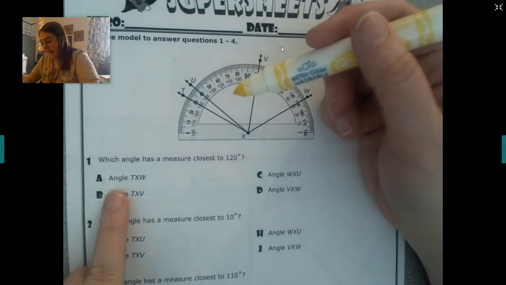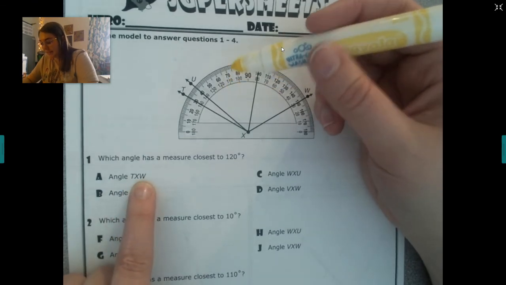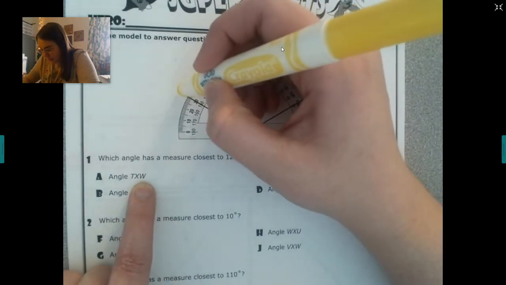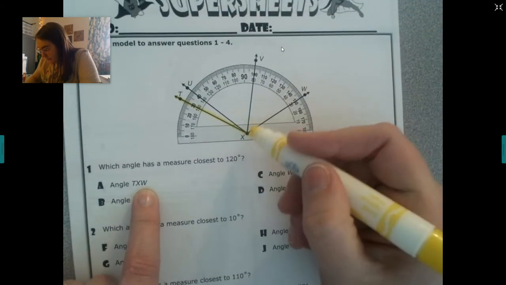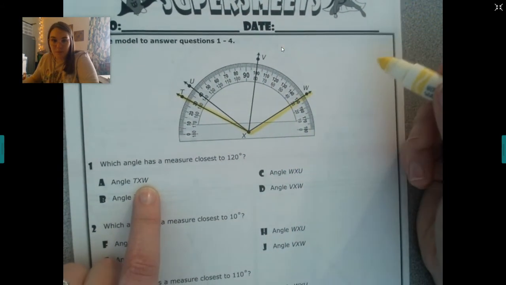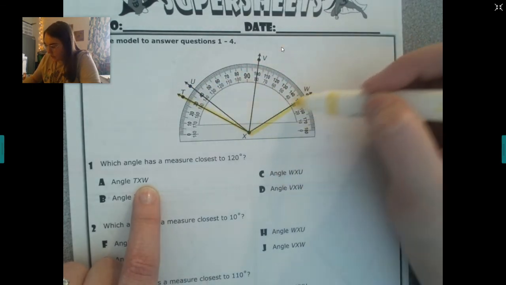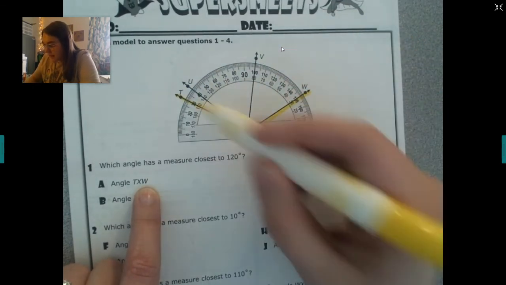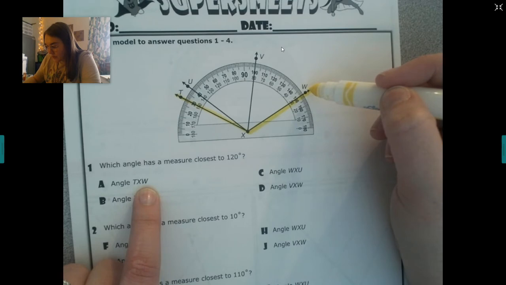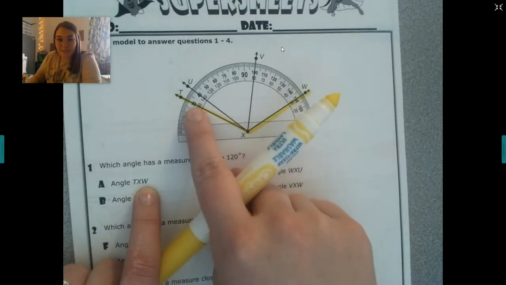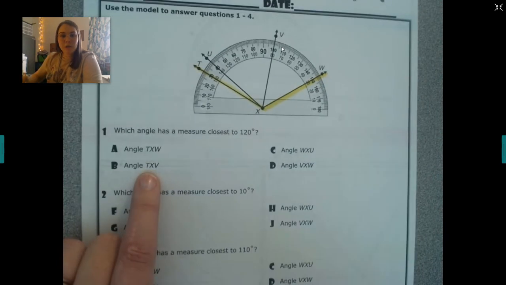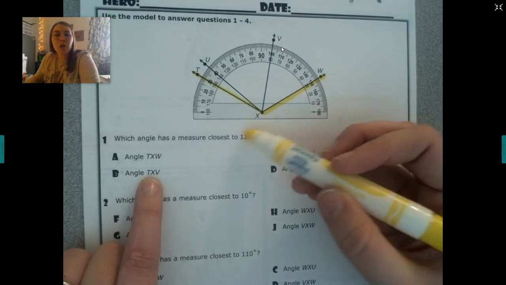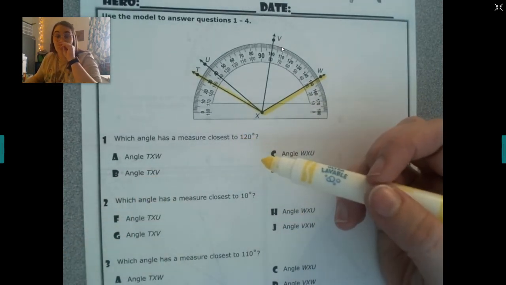When it says angle TXW, it's talking about T. You see how there's a T there? X, W. That is the angle it would talk about. So in order to measure angle TXW, I would subtract the T side from the W side. So which angle has a measure closest to 120 degrees?